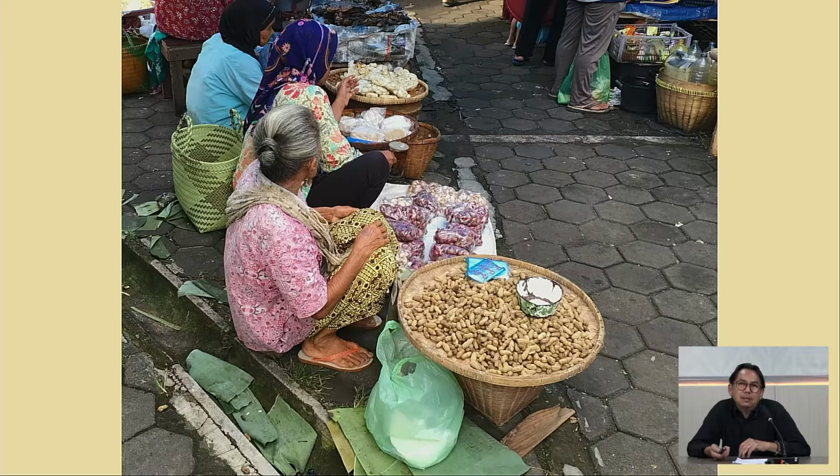And this lady, she only sells one commodity, which is peanuts, steamed peanuts. She has been selling this for quite some years. We could see that what she sells is not so much in terms of money, but she kept doing this for quite some time. It's also very interesting and even very touching, I think, how she's very loyal to the profession.